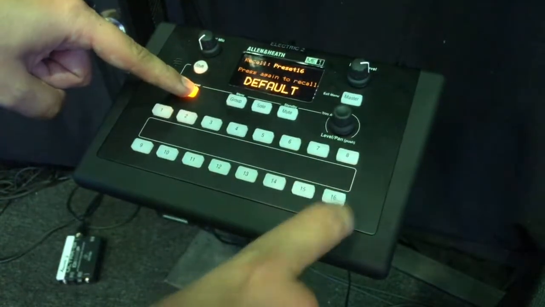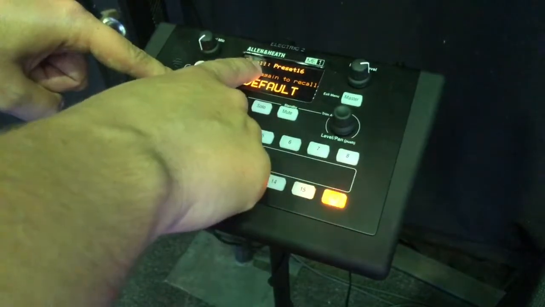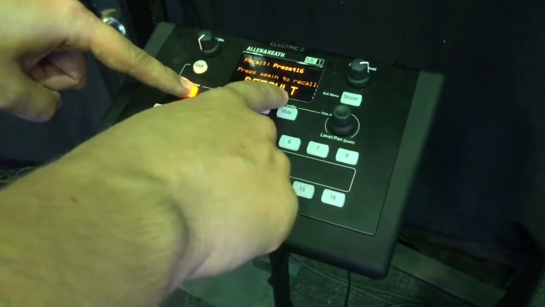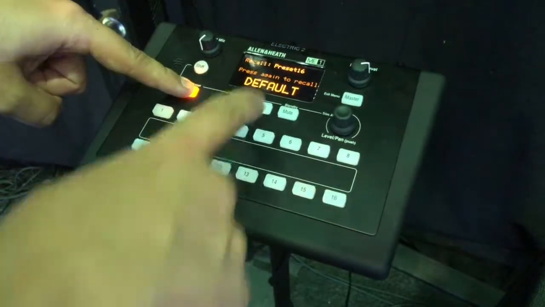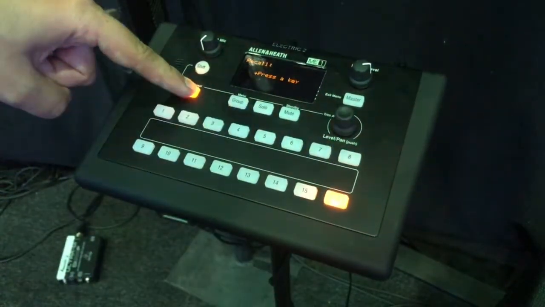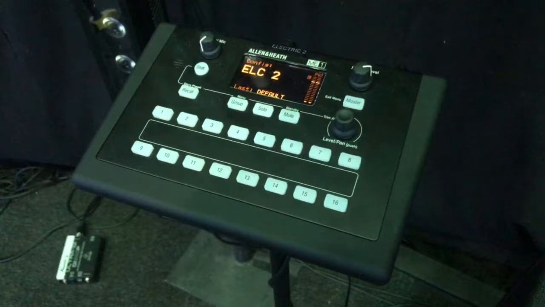So you press 16, and then it will ask you if you want to recall preset 16, and it will tell you what it's called, and it's called default. And it says press again to recall. So you press it again, and that will have now recalled the session.